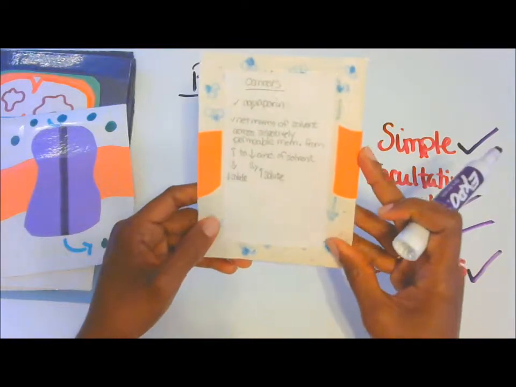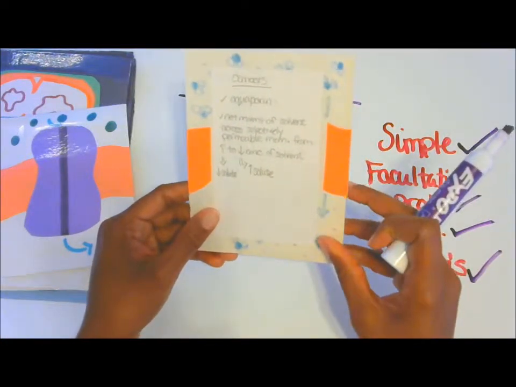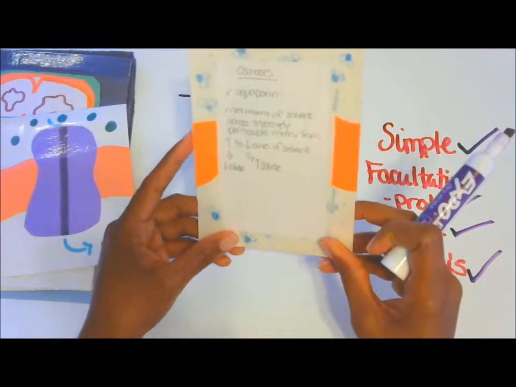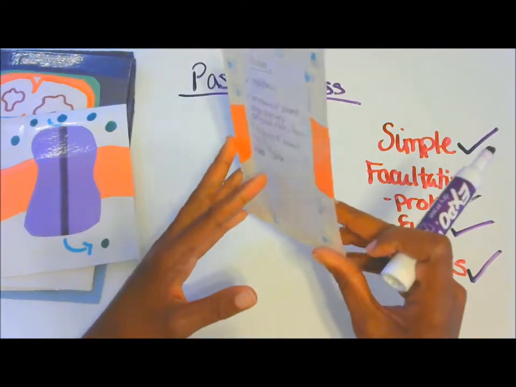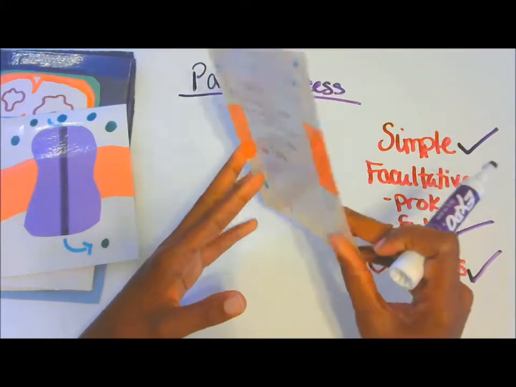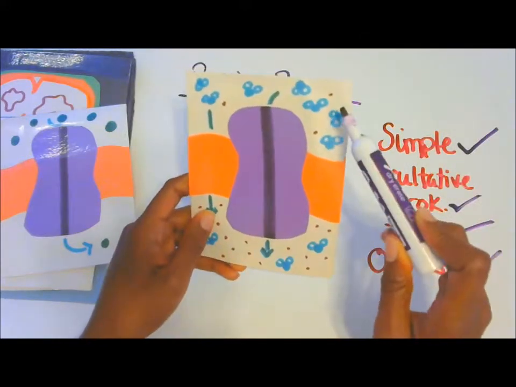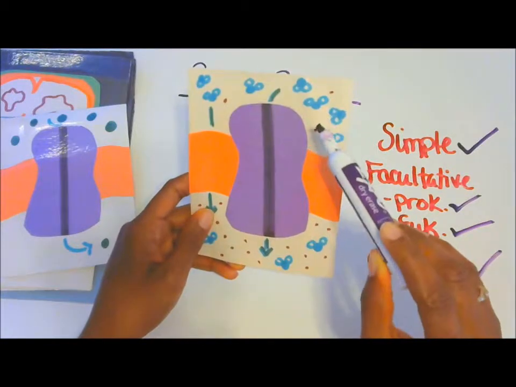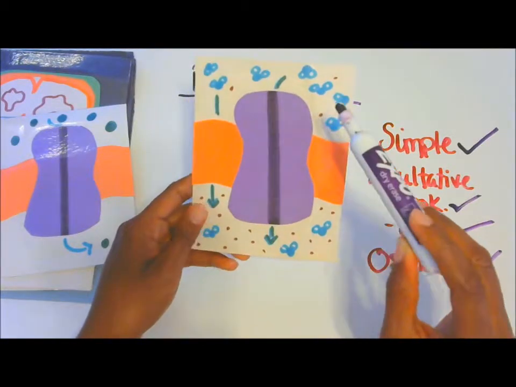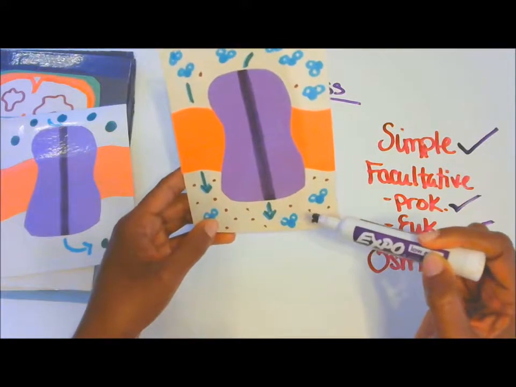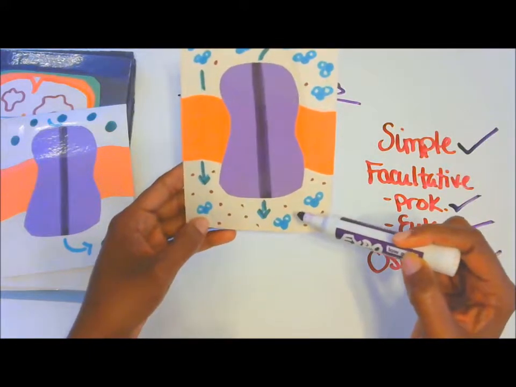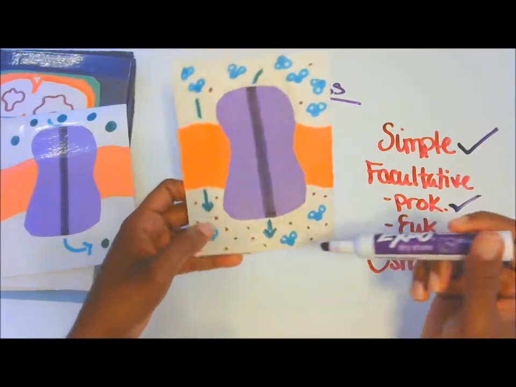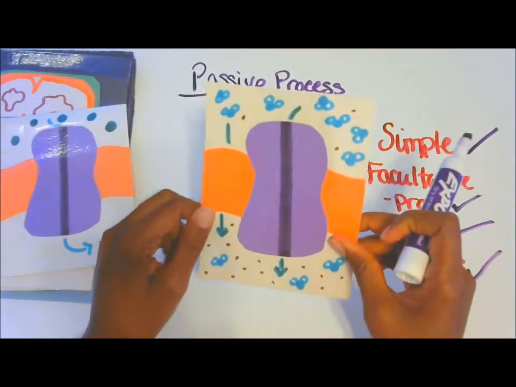The protein is aquaporins. There's a net movement of solvent across the semi-permeable membrane from high concentration to low concentration of solvent. So that means that when there is a high concentration of solvent, there is a low concentration of solute. When there is a low concentration of solvent, there is a high concentration of solute. This is osmosis.